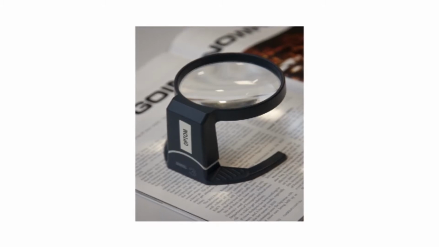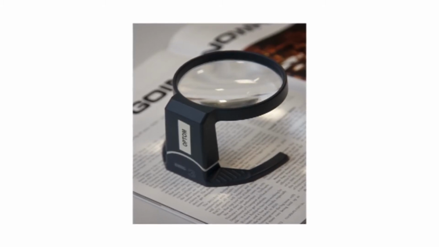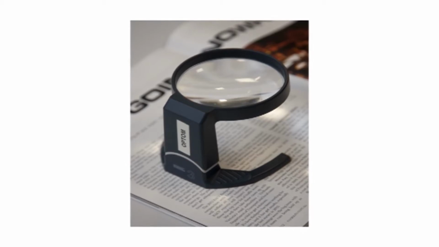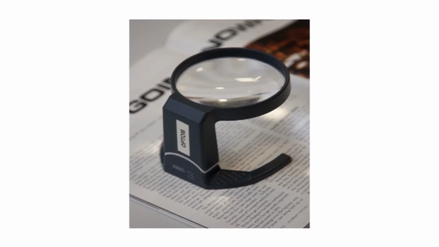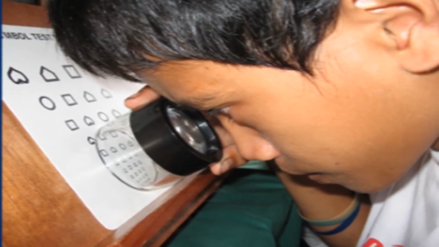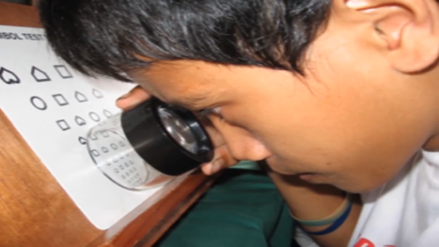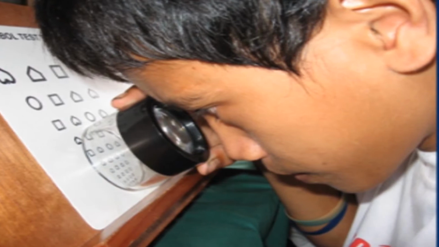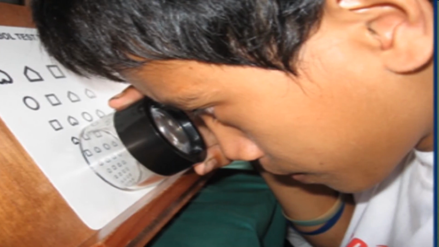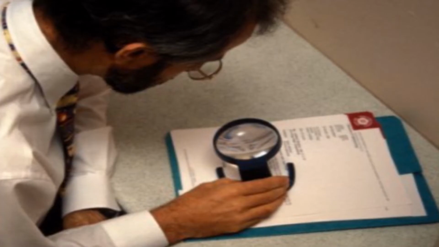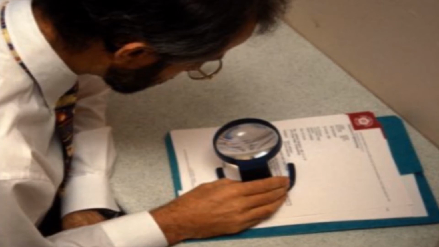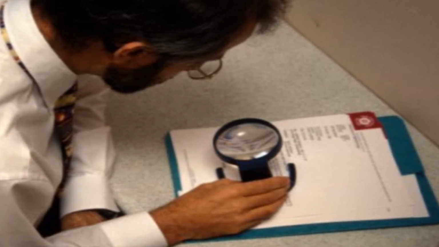Stand magnifier. The next optical device is the stand magnifier, where a high power lens is mounted on a strong plastic stand. It is useful for children as it has a fixed focal distance. Children with low vision will get comfortable posture if it is used along with a reading stand. This is useful to the person who has difficulty in finding or maintaining the correct distance.